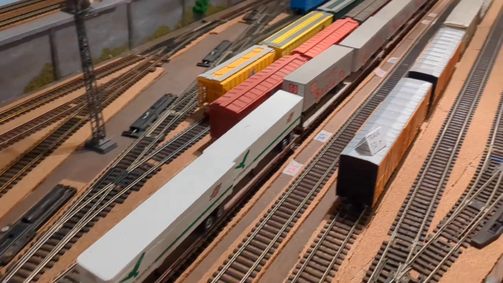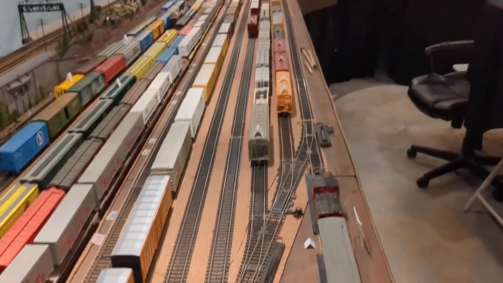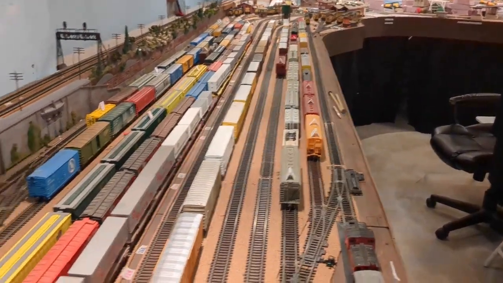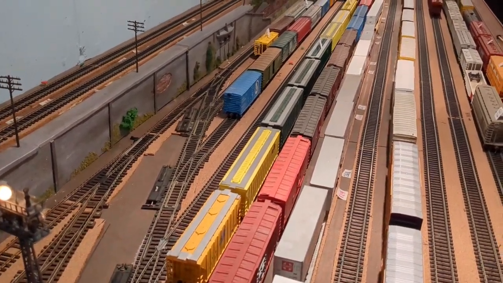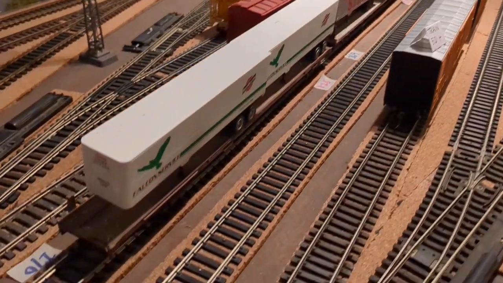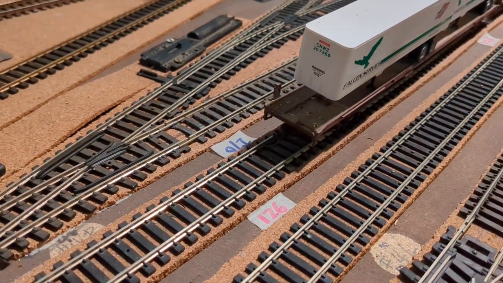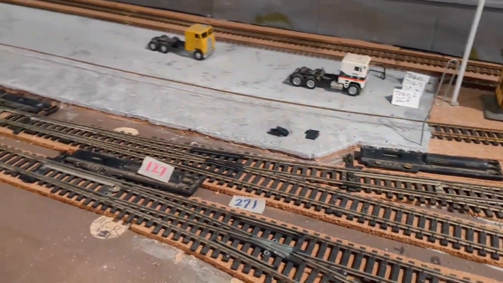Proviso yard is ready to go. The westbound is getting empty. The eastbound is filling up. And the piggyback train is ready for power. It's going to be going westbound, which is this direction.